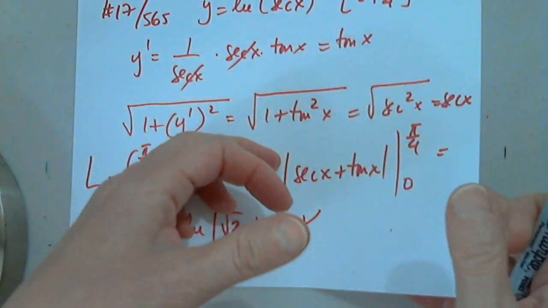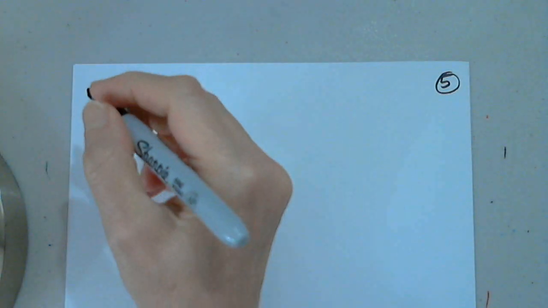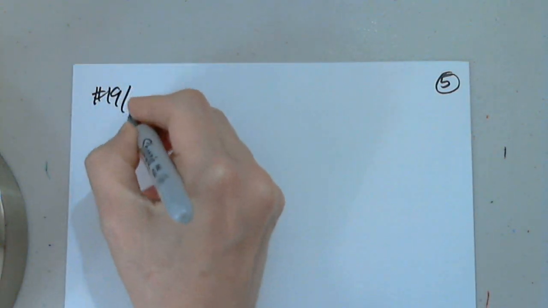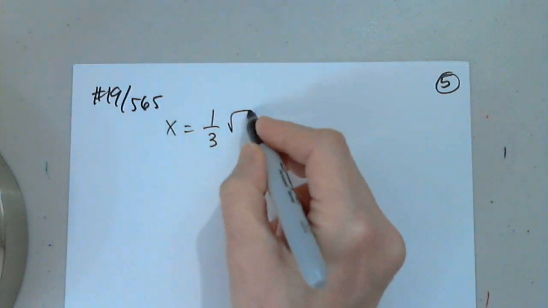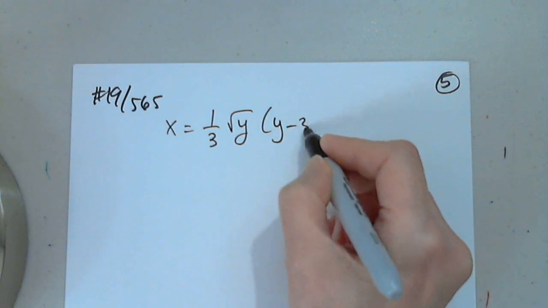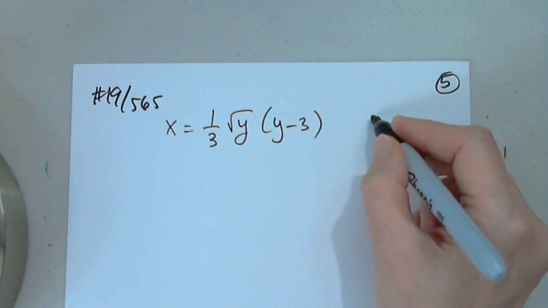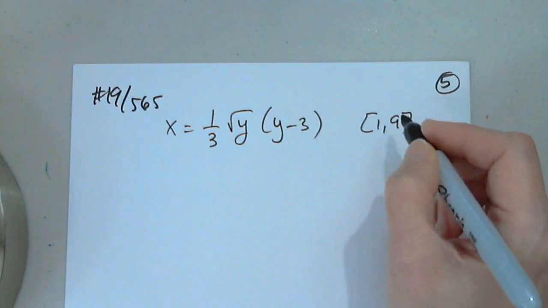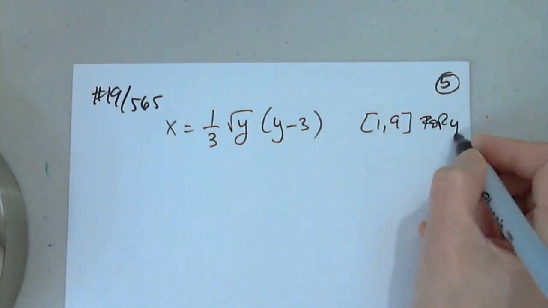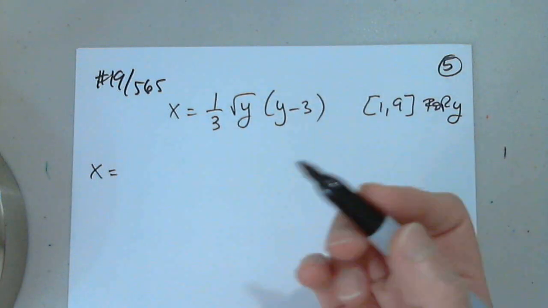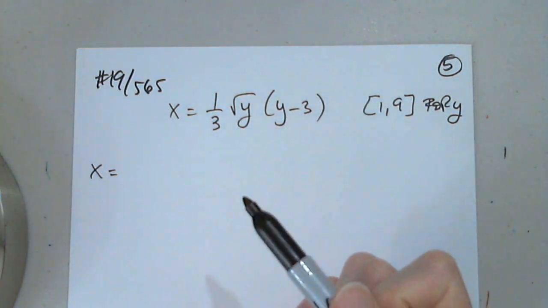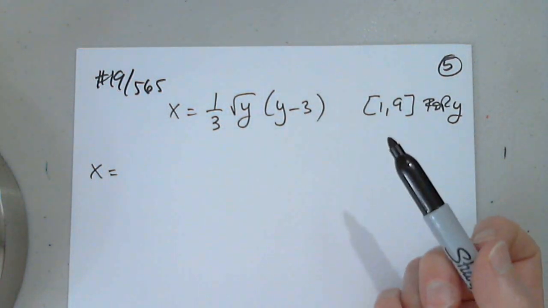Okay, let's look at one more. This is my page 5. Let's look at 19 on 565. x equals 1/3 the square root of y times y minus 3, and the interval is 1 to 9. Of course, this time x is a function of y. I'm going to work on the function a little bit. It's not a function, on the conic section, or I mean on the non-function if you want.